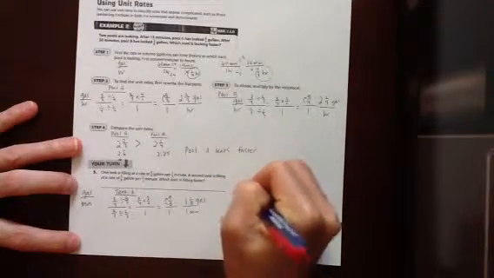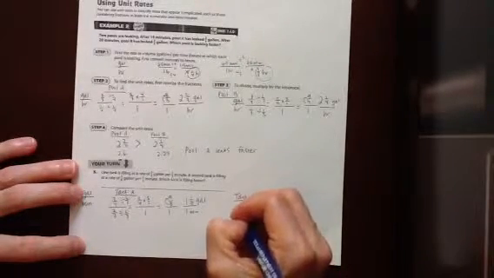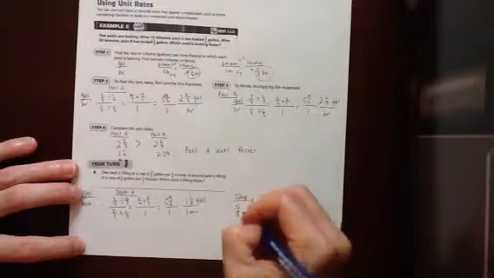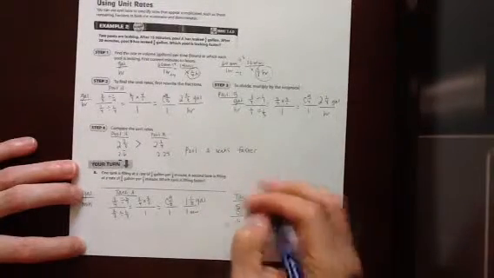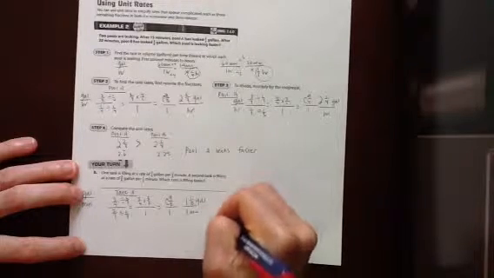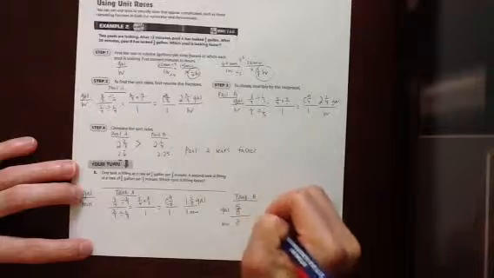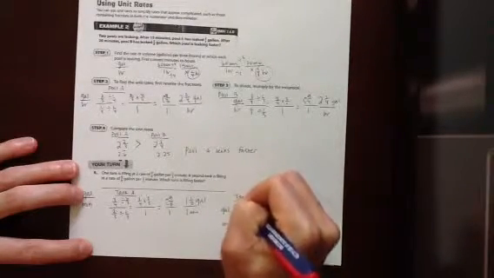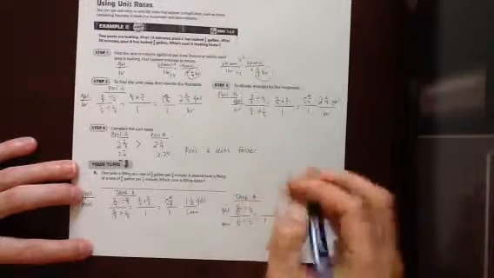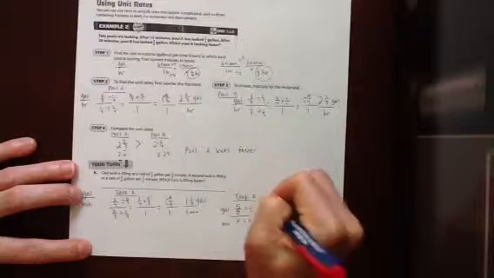Now let's do tank B. It goes at a rate of 5/8 gallon per every 1/2 minute. So these are my gallons. Those are my minutes. Again, I want this to be equal to 1, so I have to divide by 1/2. I don't ever divide by 1/2. I always multiply by the reciprocal.